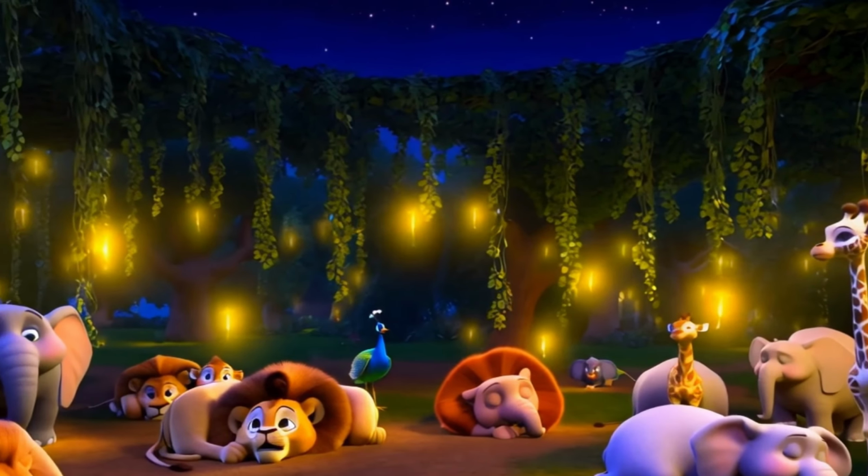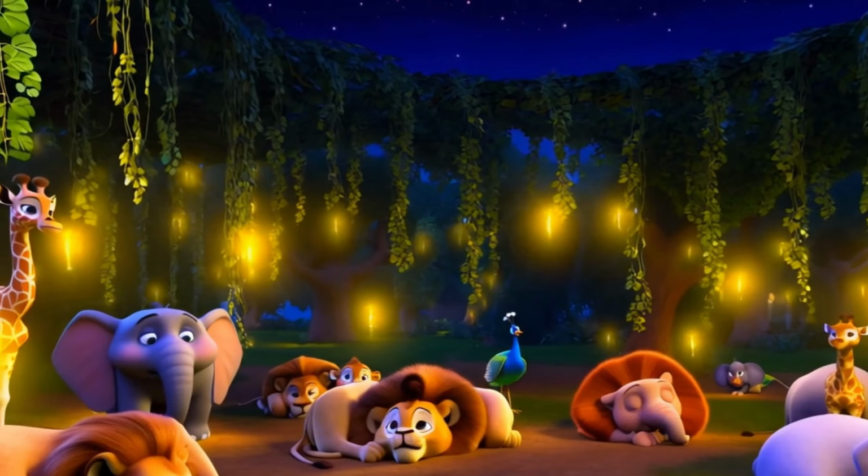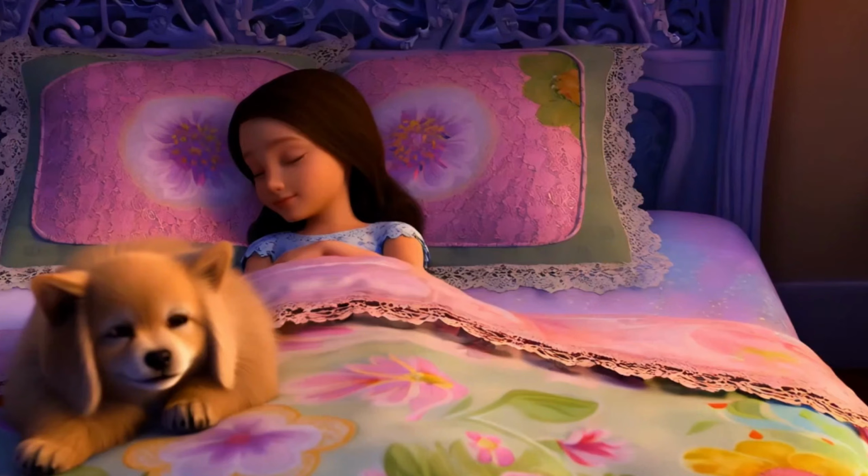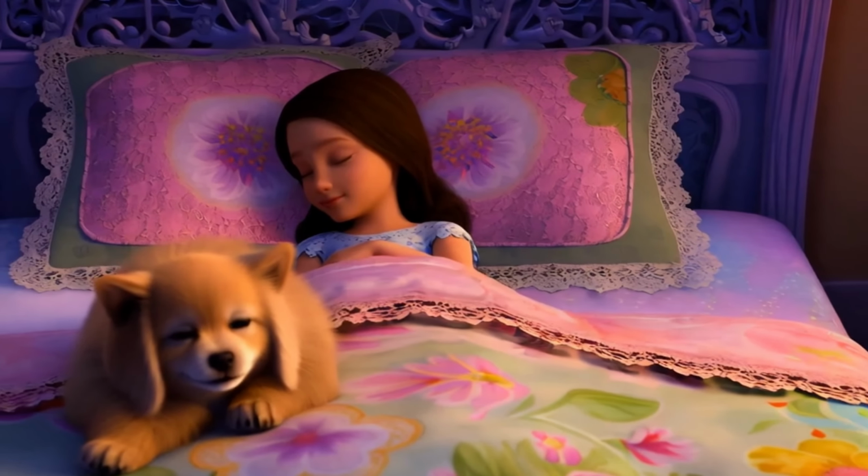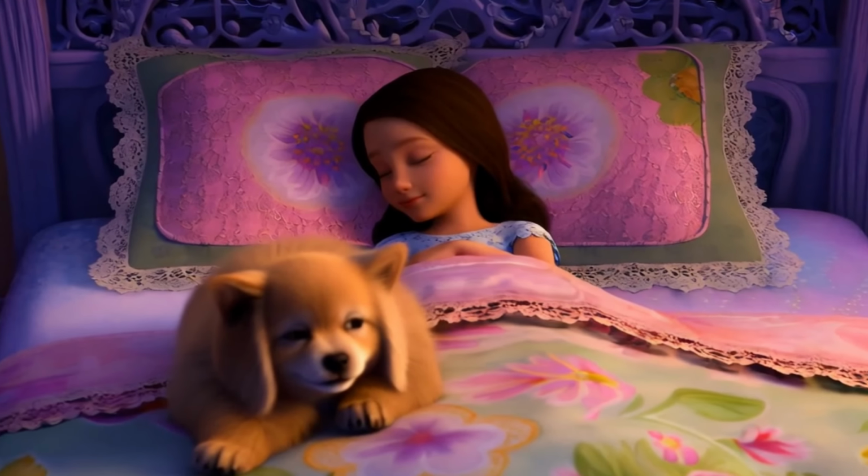Thank you. All the zoo animals are tucked up and sleeping soundly. Now it's your turn to close your eyes and dream about all your adventures at the zoo today. Good night, little one. Good night, zoo.